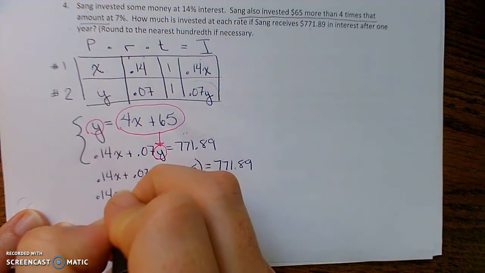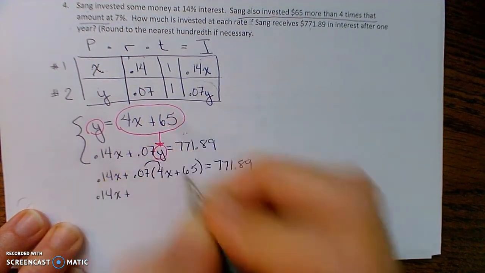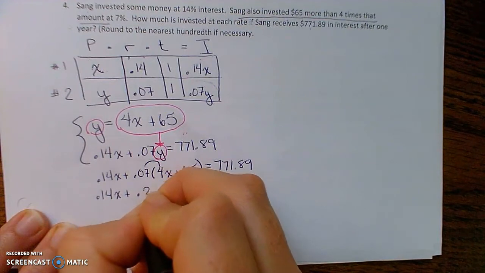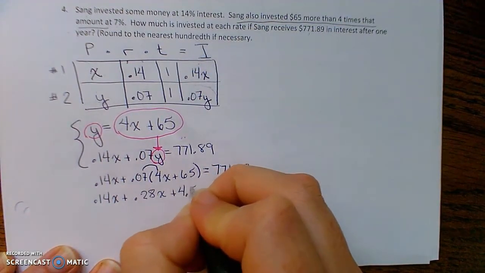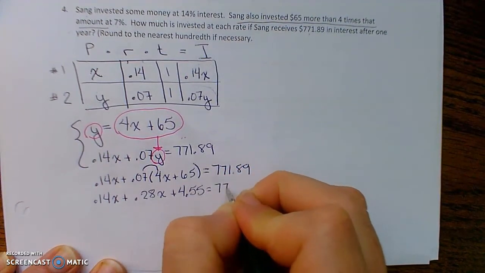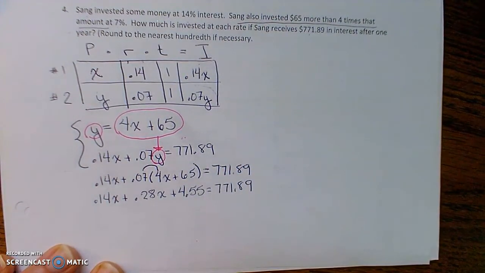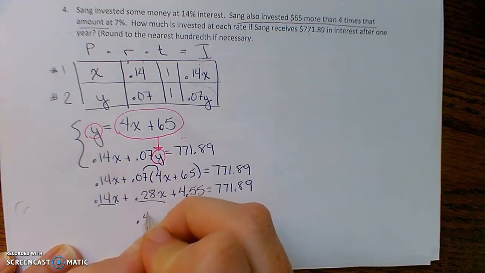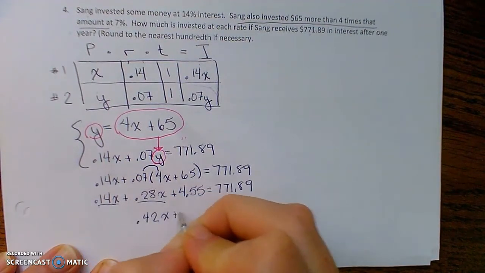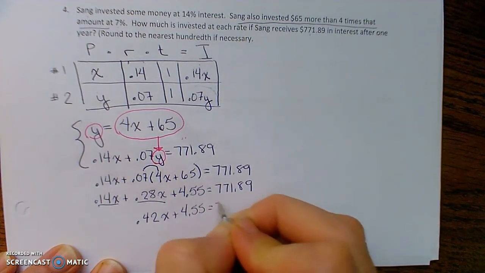So 0.14X plus 0.07 times 4X, that'll be 0.28X, plus 0.07 times 65. I need my calculator for that. That's 455. And that equals 771.89. Alright, adding my like terms together, what do I get? 0.42X plus 455.